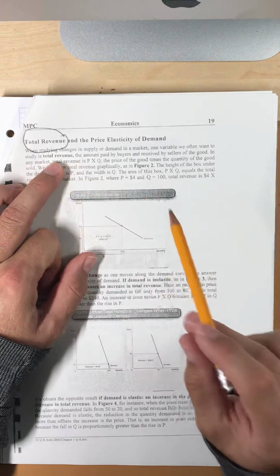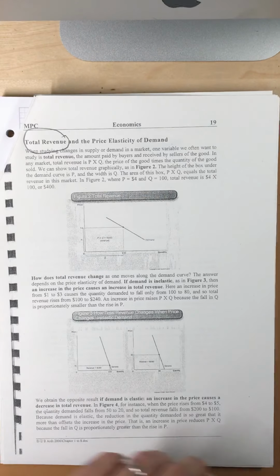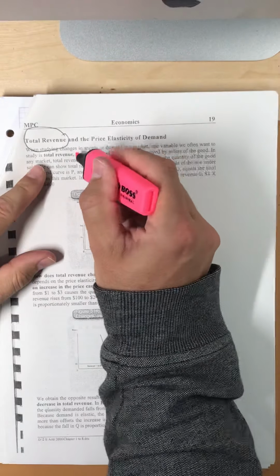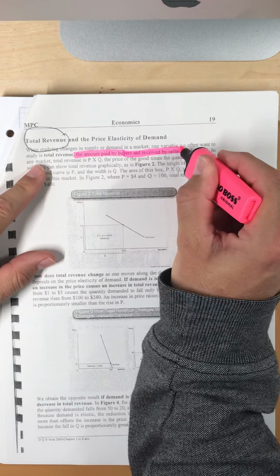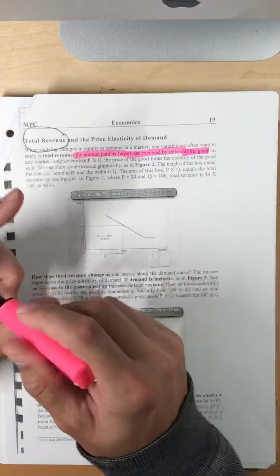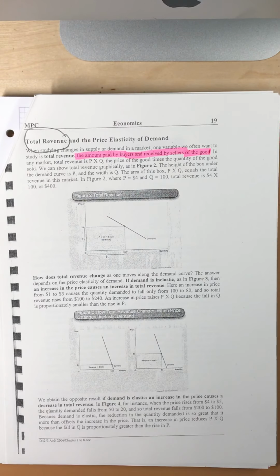What is it? It's the amount paid. Sorry. It's pink, but anyway, it's the amount paid by the buyers and received by the sellers of the goods. In other words, it's the amount you are going to pay as buyers and the total sale, les ventes totales, you are going to receive when you are a seller.